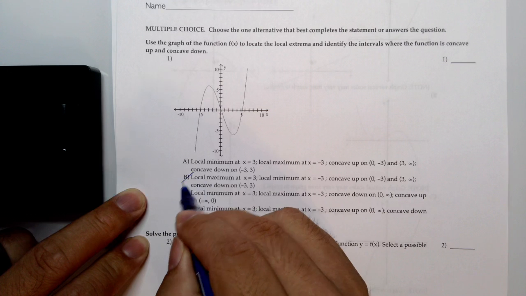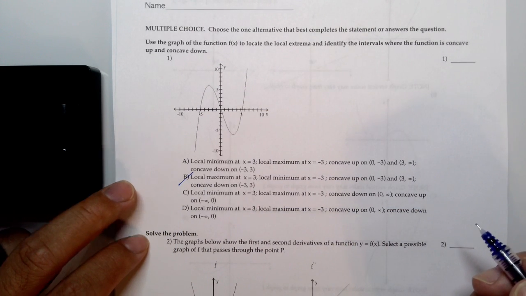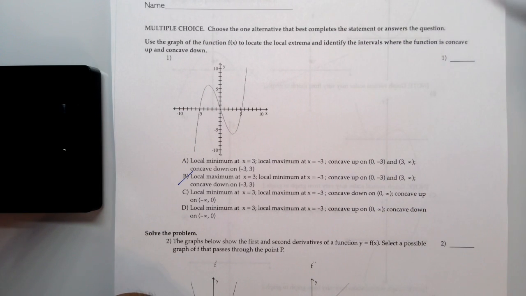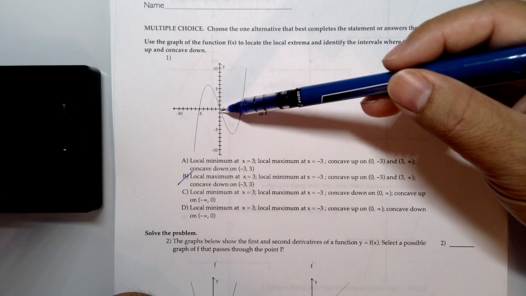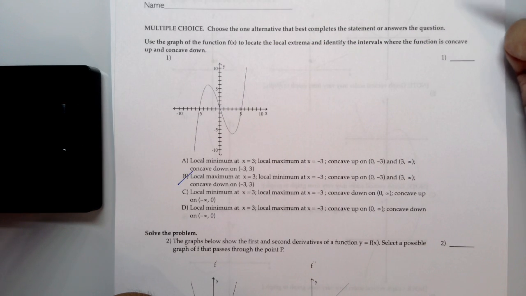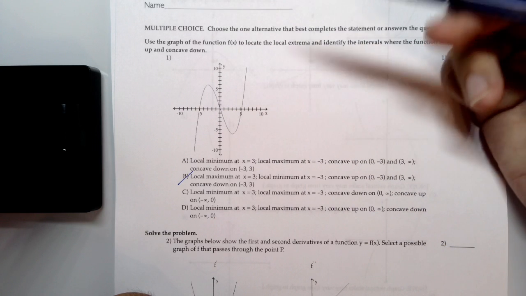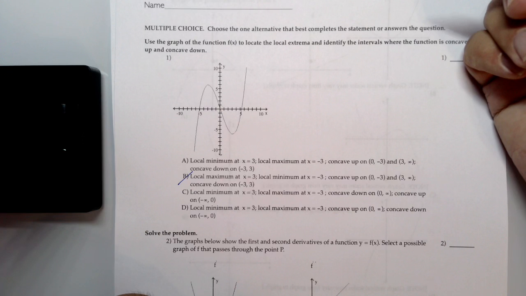So B is gone, right? And about concavity, from 0 to infinity it's all concave up, and from negative infinity to 0 it's all concave down.